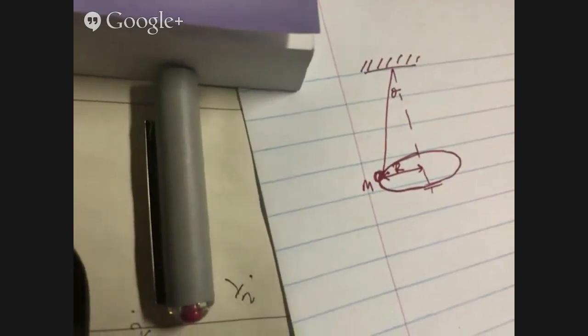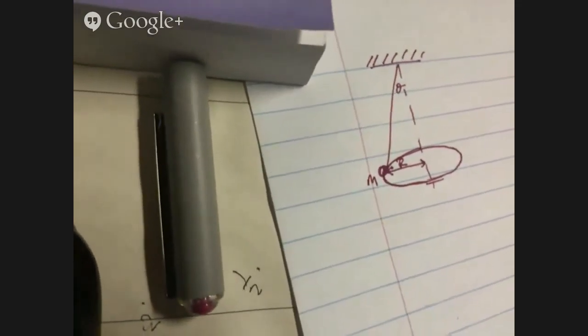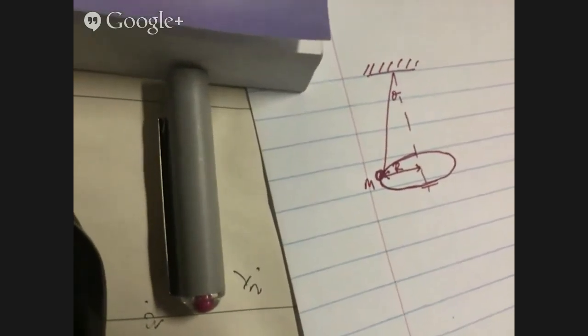And then in the horizontal, T sine theta equals mv squared over r. Right. Then you can just solve for T from the top equation, plug it in, and get v squared. Okay, cool. So it's pretty simple.